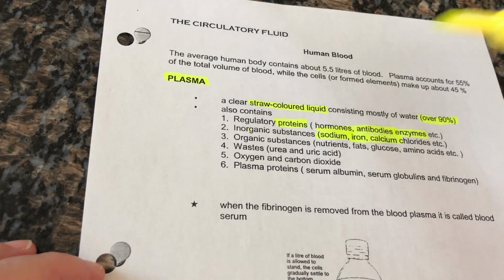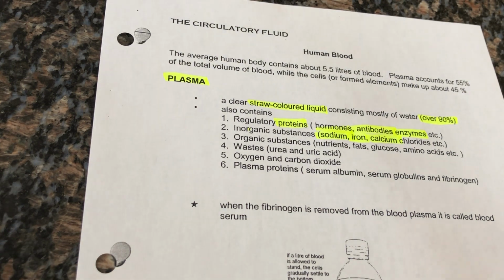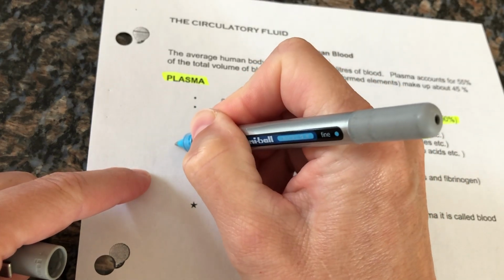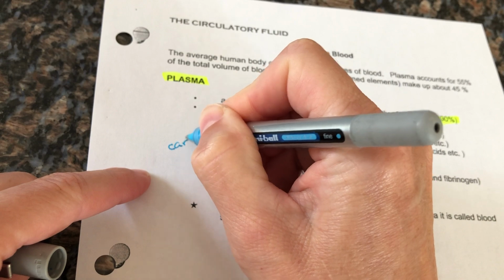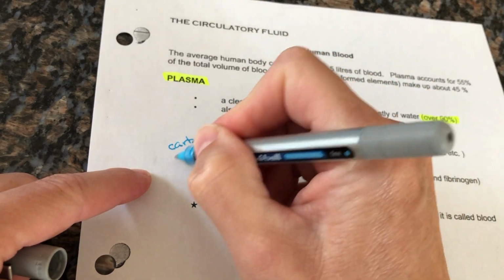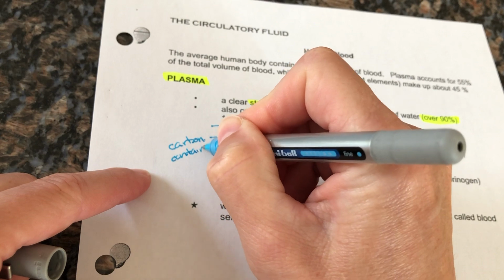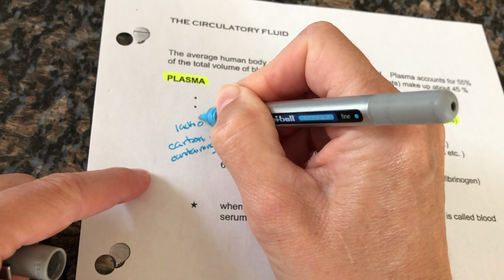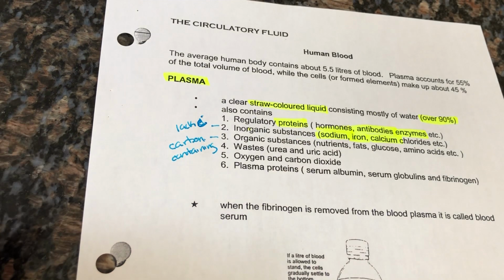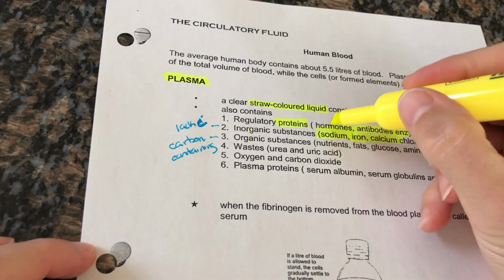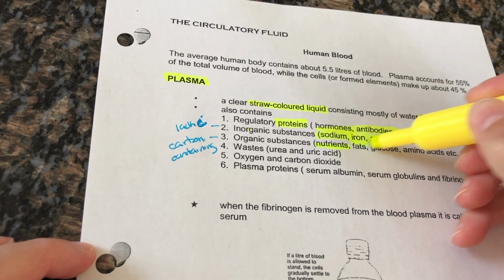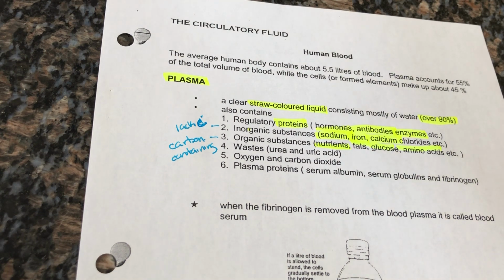Organic substances, what's the difference between the two? Organic substances contain carbon. And I mentioned this when we talked about our digestive system. So these guys are carbon containing, and these guys lack carbon, with the exception of carbon dioxide, lack carbon. So that's a big C there, okay? Lack of carbon, C for carbon. Organic substances, so most of your nutrients are organic, obviously. Okay, we've gone through those. So products of digestion, your fats, your glucose, your amino acids, those guys are riding around in the blood plasma.